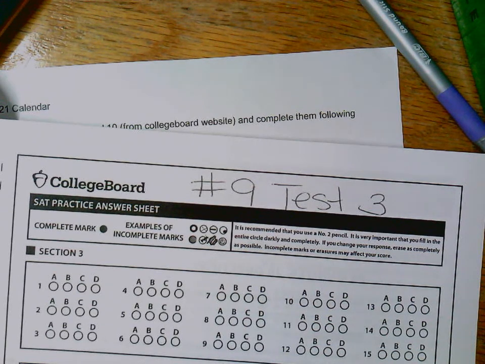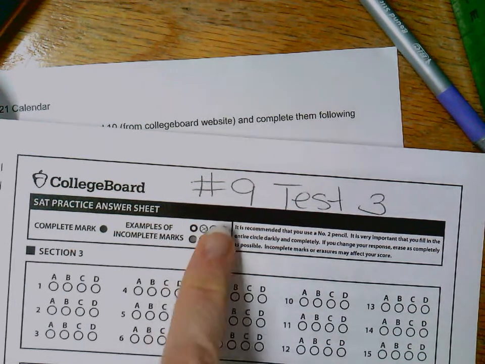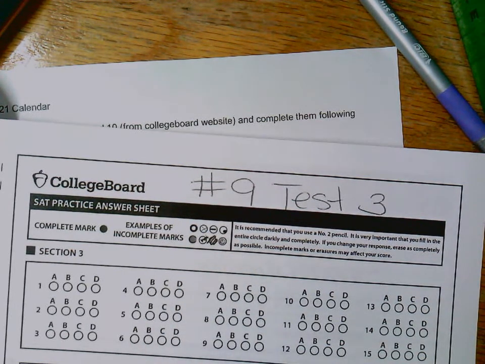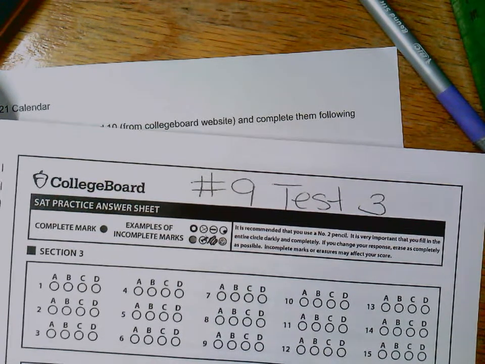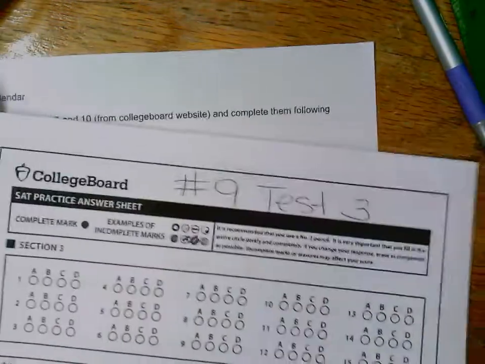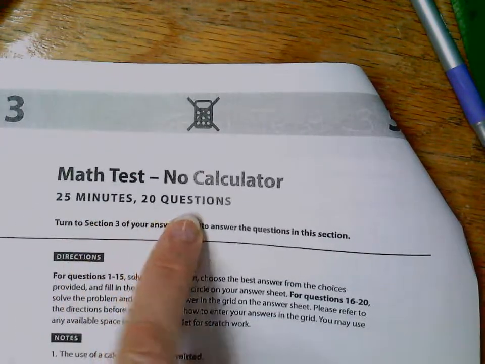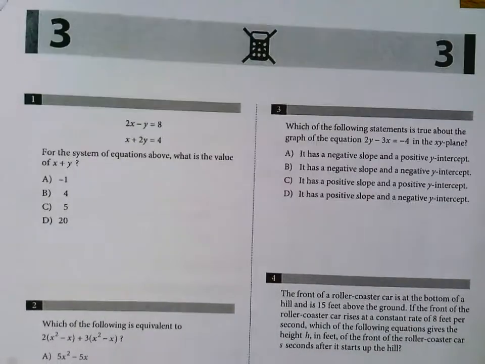I'm going through making my answer key for the SAT test number 9 from the College Board website, and I'm going to do test section 3. I recommend practicing transferring your answers to this score sheet. I'm just not going to do that in this video. This test is supposed to be a 25-minute limit. There's 20 questions. I'm going to go through it kind of quickly, making my answer key, but if you want to pause the video at any time, you could.